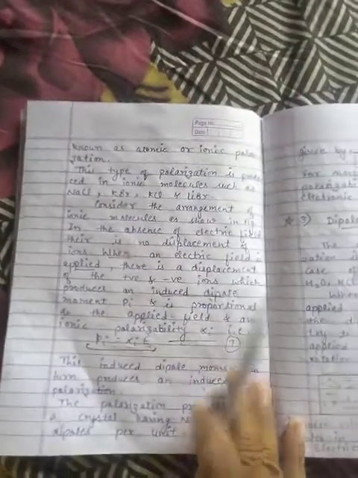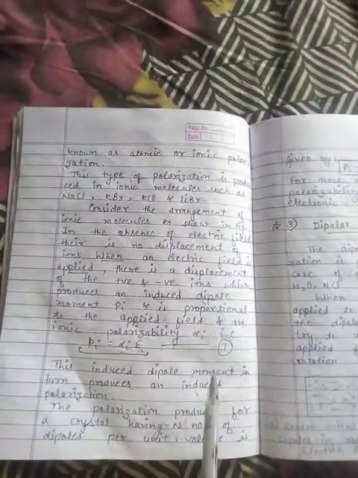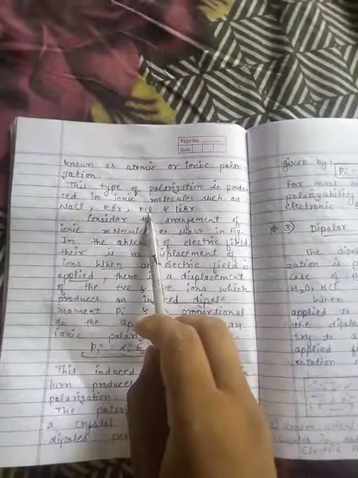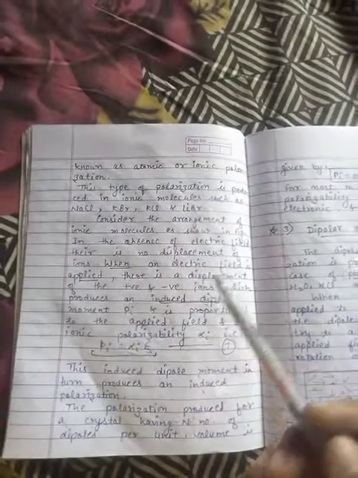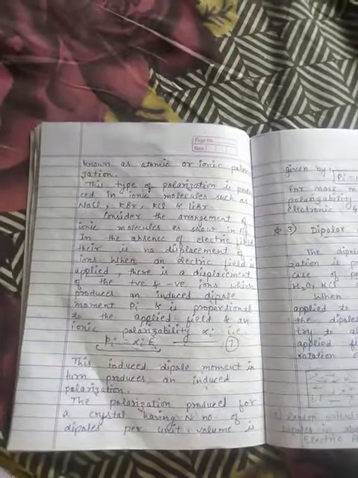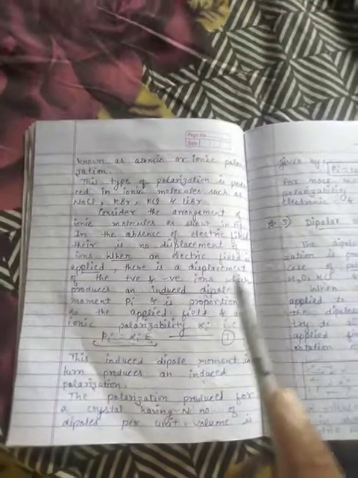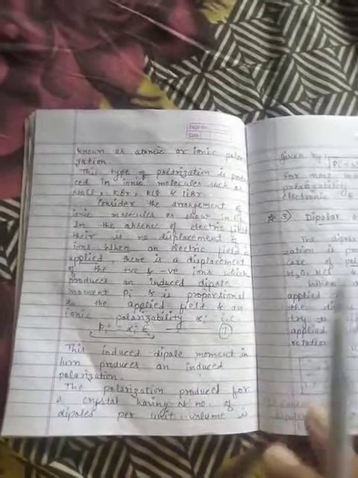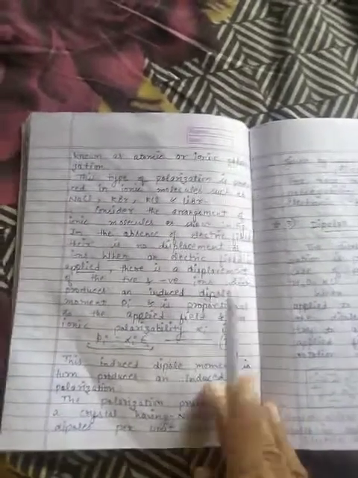Then we say that this type of polarization, our ionic polarization, only occurs in ionic molecules such as NaCl, KBr, KCl etc. कंसिडर द अरेंजमेंट ऑफ द आयनिक मोलिक्यूल्स एज शोन इन द लास्ट फिगर. जब हम इलेक्ट्रिक फील्ड के एब्सेंस में देखेंगे तो नॉर्मली सेट होंगे, जब हम इलेक्ट्रिक फील्ड अप्लाई कर देंगे तो डिस्प्लेसमेंट प्रोड्यूस हो जाएगी.